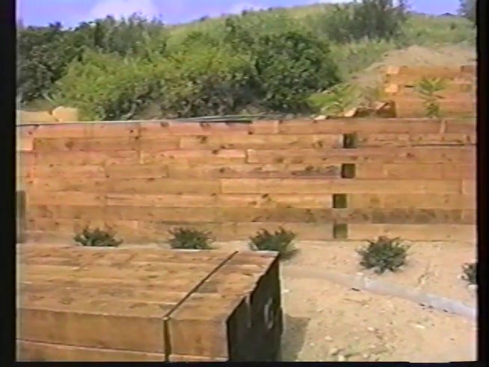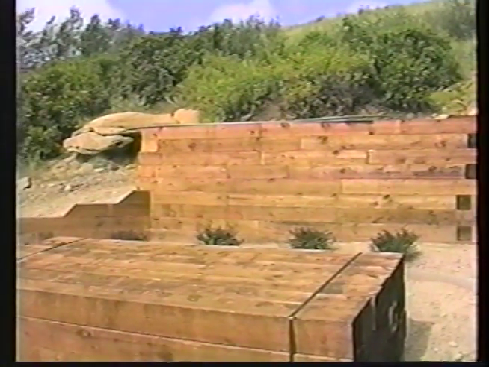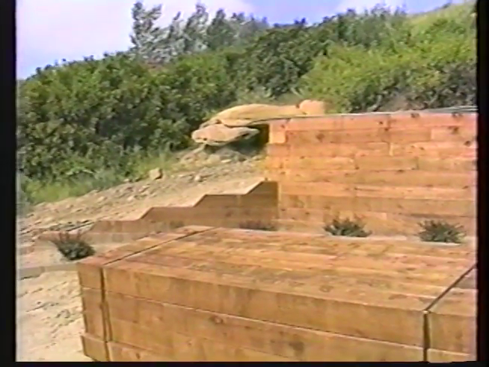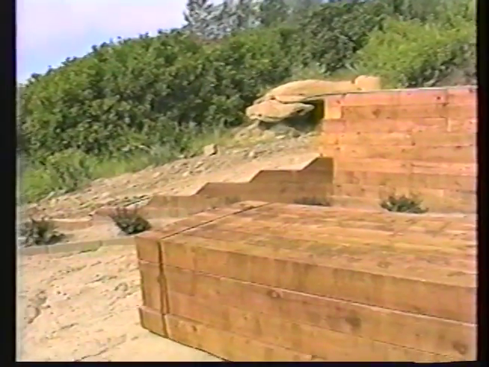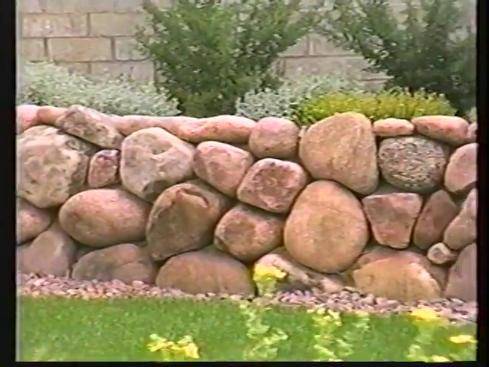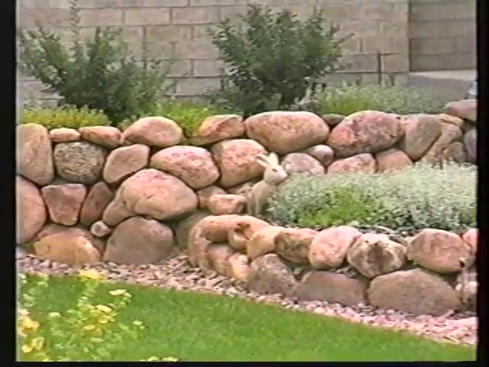Multiply the average height by the length of the wall to calculate the square footage of the face of the wall. Remember, timbers are ordered by the individual unit or by the bundle. One 6-inch by 6-inch by 8-foot timber has 4 square feet of surface area. Boulders are ordered by the ton, and 1 ton covers approximately 20 square feet of surface area.